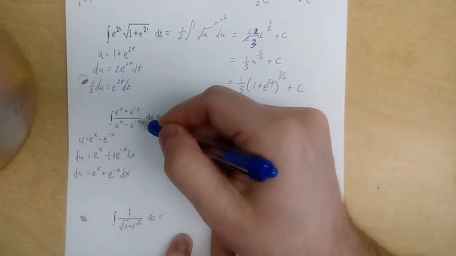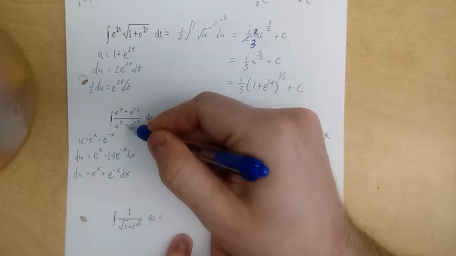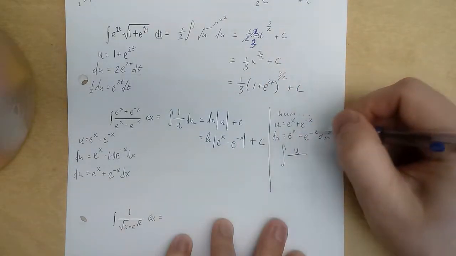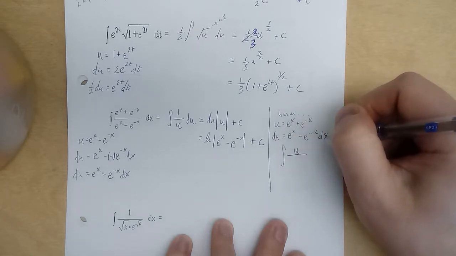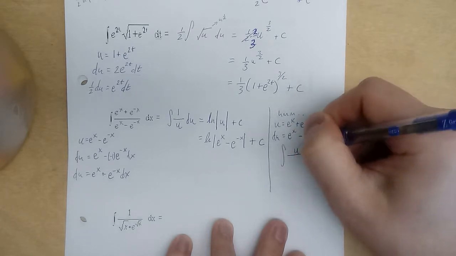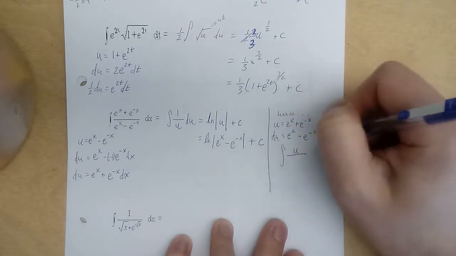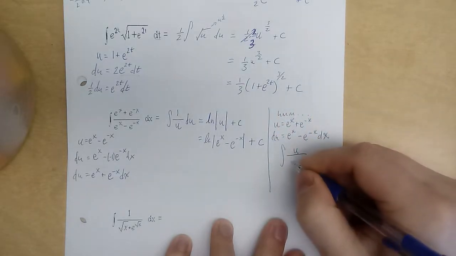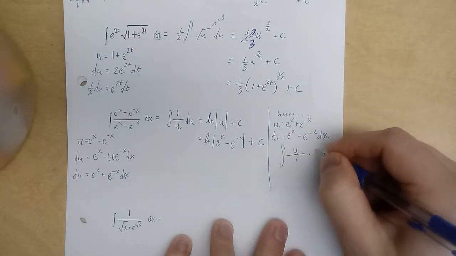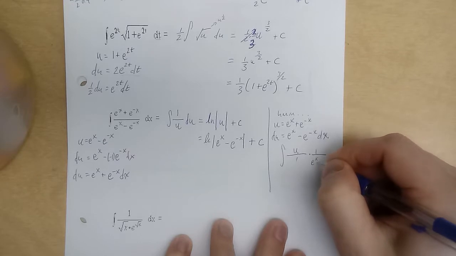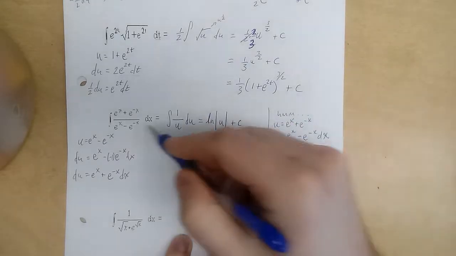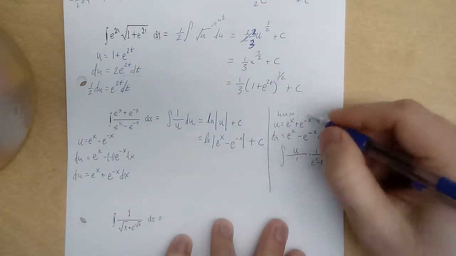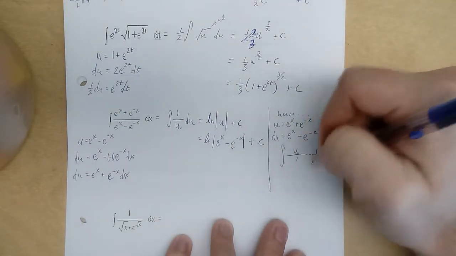This e to the x minus e to the negative x is on the bottom. So that prevents, like, this isn't saying 1 over this times dx. This is saying this over 1. And so I don't actually have an ability to replace this because it's on the bottom the way that it is in the problem. So that makes us not be able to finish it this way.